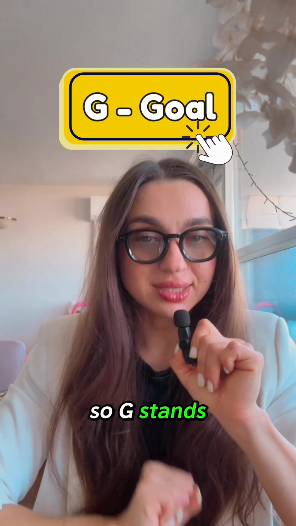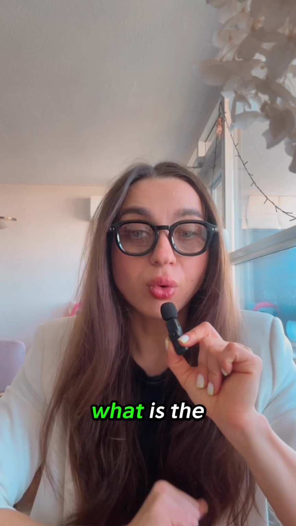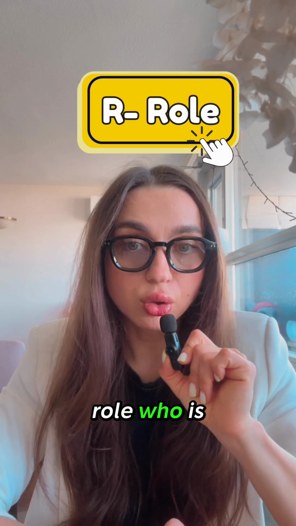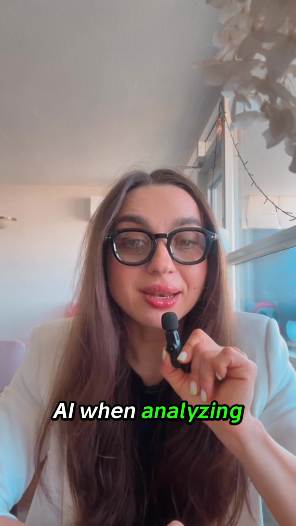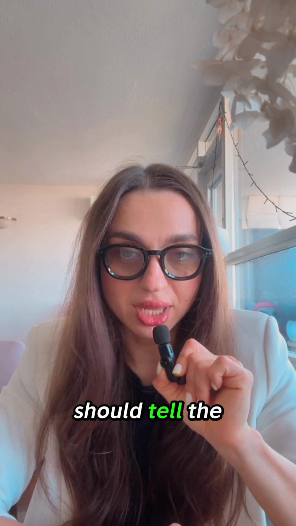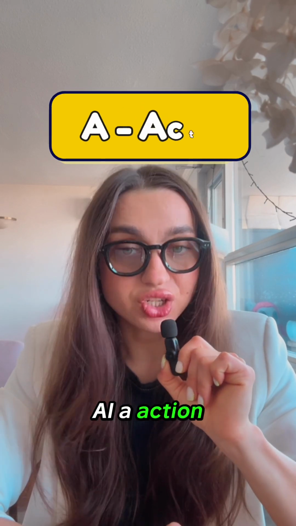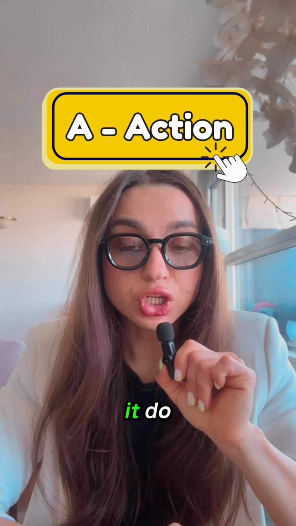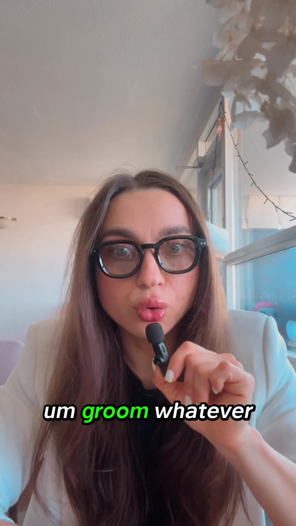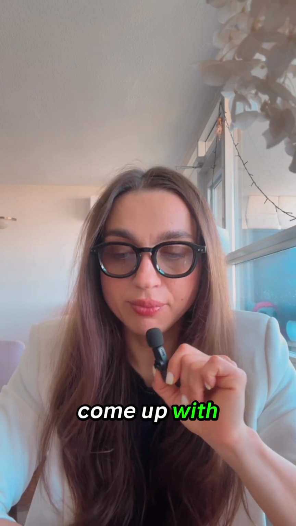So G stands for goal. What is the result you want to have out of this prompt? R stands for role. Who is AI when analyzing this information? For example, you are a product owner. That's what you should tell the AI. A, action. So what should it do? Write, summarize, brainstorm, review, rewrite, groom, whatever verb you can come up with.